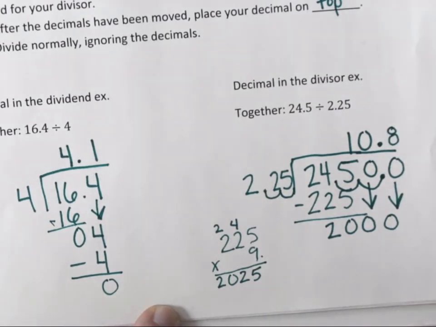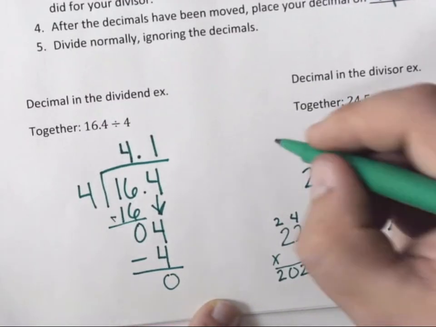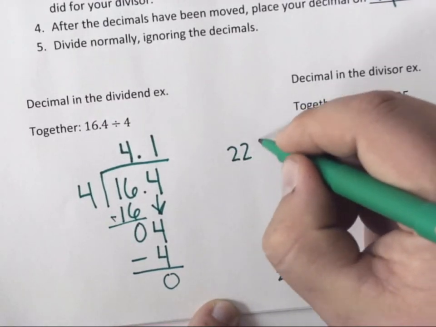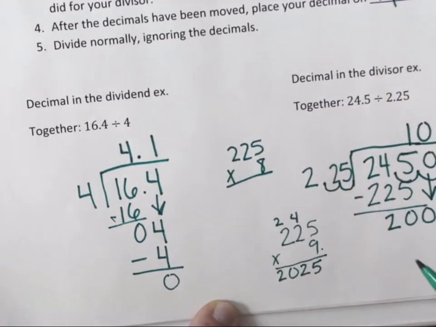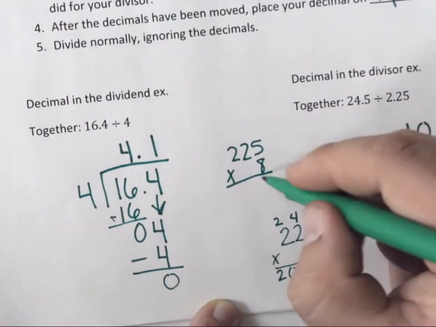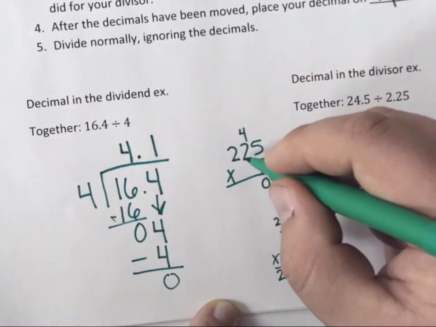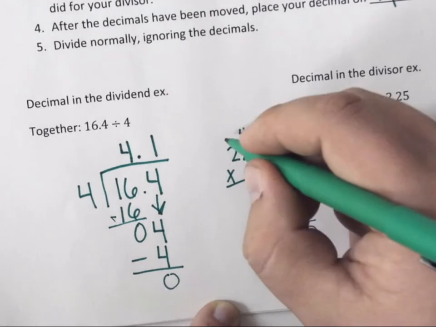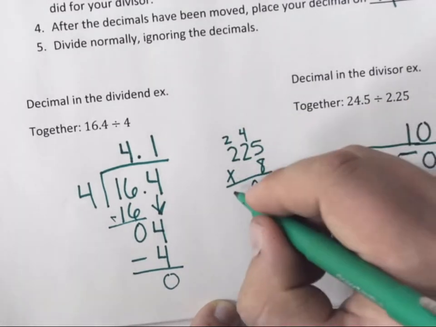Okay, again, we're going to have to do a little bit of extra work to see what that equals. So we have 225 times 8. 5 times 8 is 40. Carry the 4. 8 times 2 is 16 plus 4 is 20. Carry the 2. And 8 times 2 is 16 plus 2 is 18.